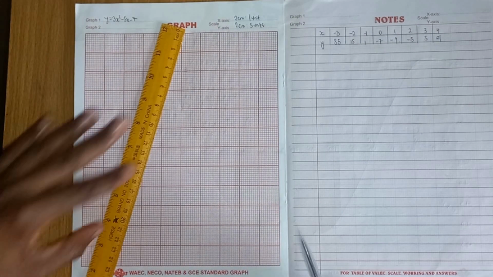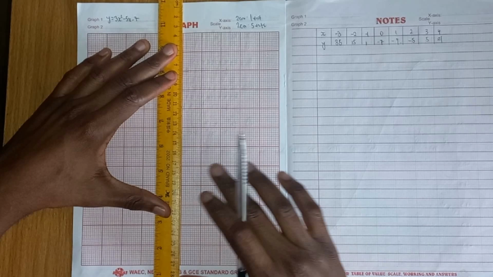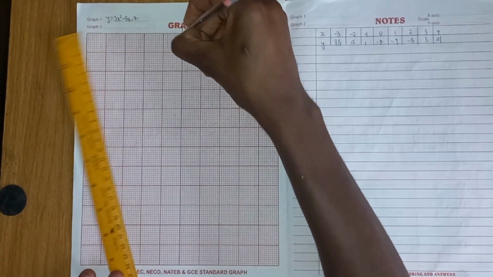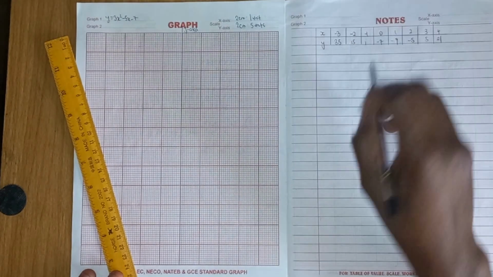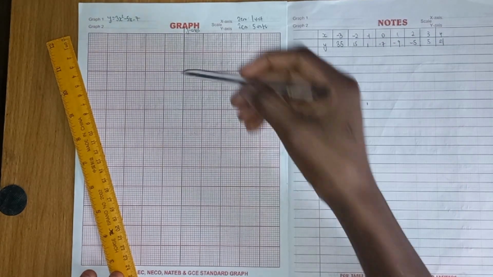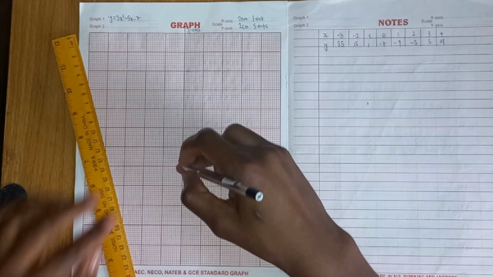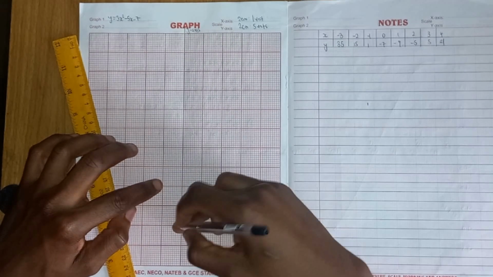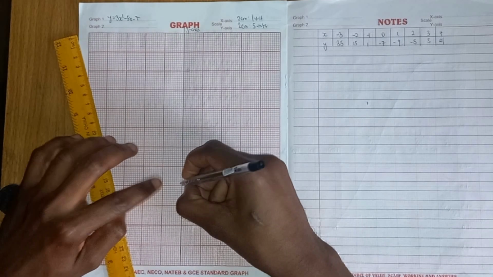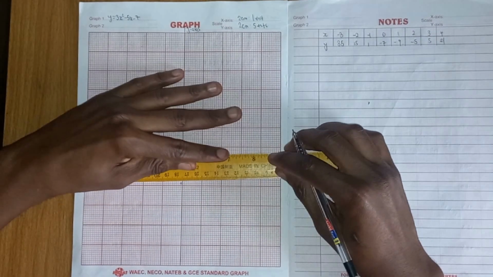So if I come here and draw this, minus 1, minus 2, or 1, 2, 3, 4, this should be fine. So this is the y-axis, using 5 units, for 35 and minus 9. So if I choose here 5, 10, 15, 20, 25, 30, 35, this will be fine.